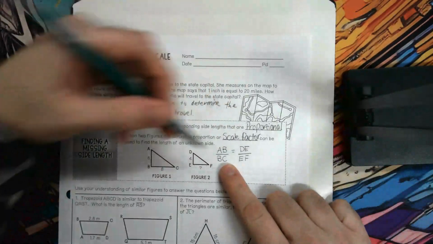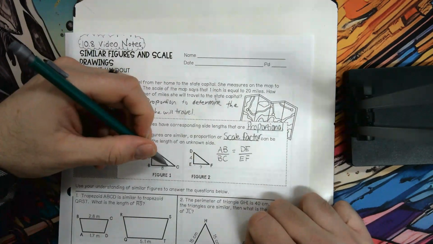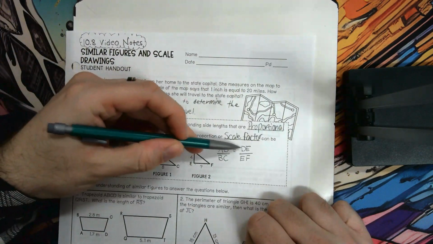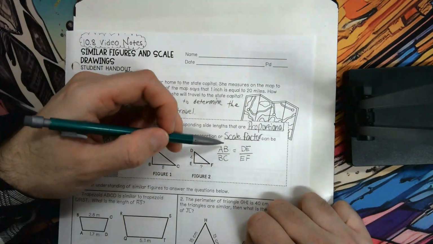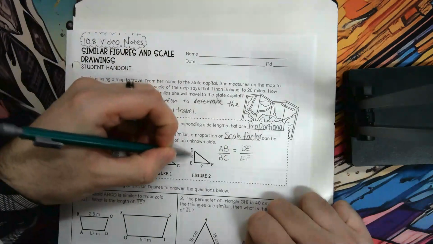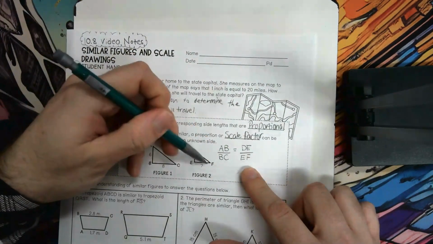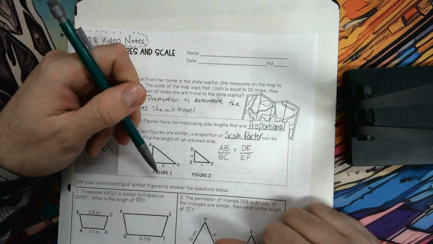Alright, so I did AB over BC. Now that should be equal to the corresponding sides across from it. So what side is corresponding to AB? AB is corresponding to DE. So DE is across from it. And then EF is corresponding to BC. So those are across from each other.